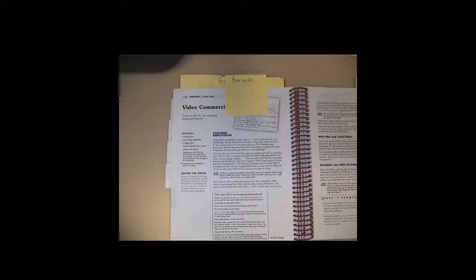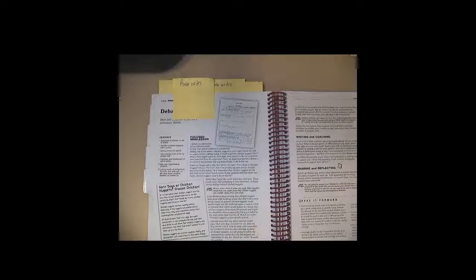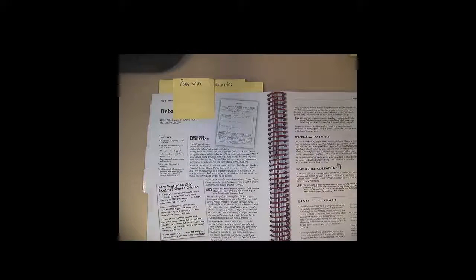All right. And the last one I want to show you are the power writes. In this unit, there are 2 power writes, and those would work well in social studies as content area writing. The video commercial power write bridges reading and writing persuasive text to media literacy. And then the last one here is the debate. So those are the 2 power writes that are suggested in this unit.